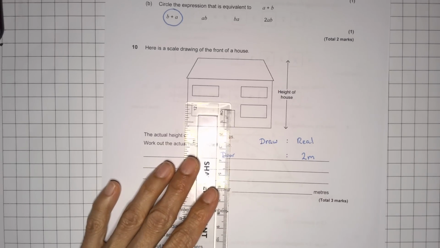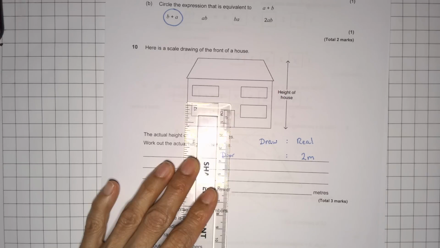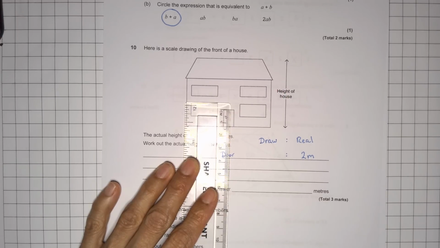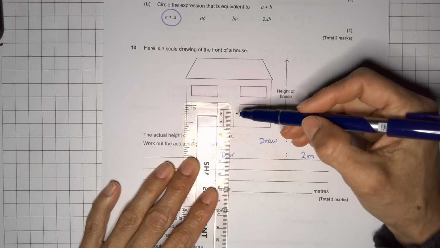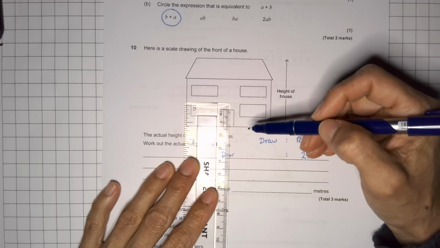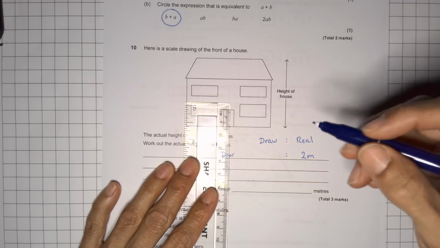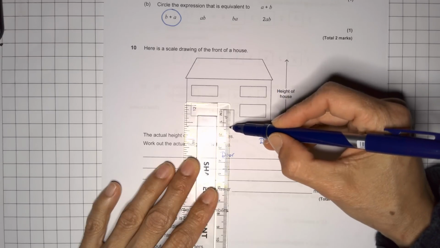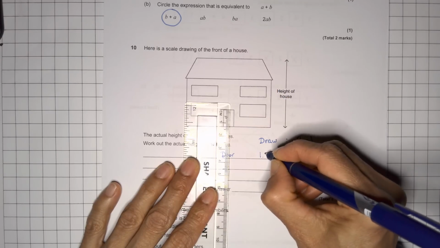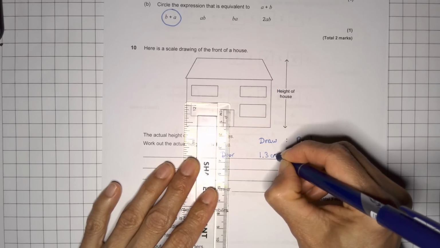In this picture, if I were to measure it, sorry about the reflection, but you can just about see there, if I line up with the door, it is about 1.3 centimeters.